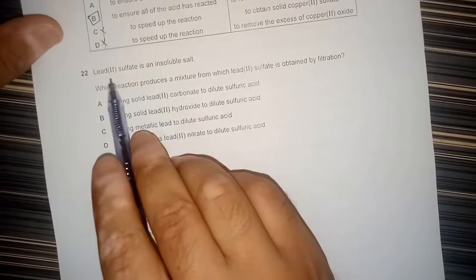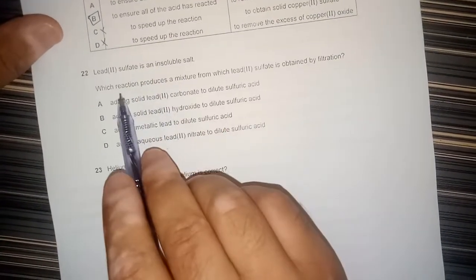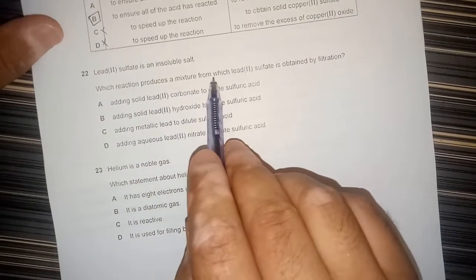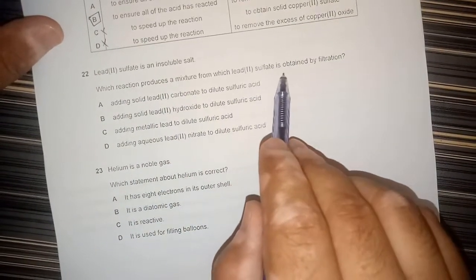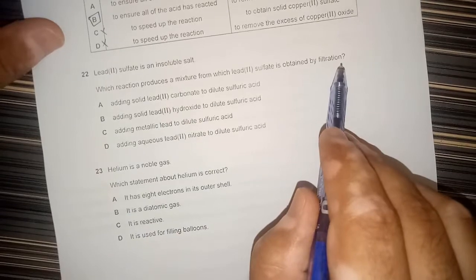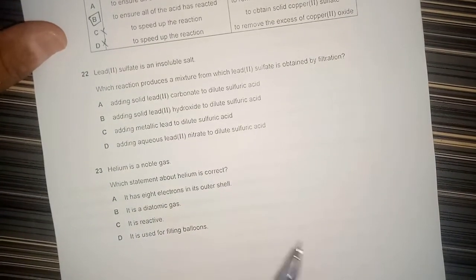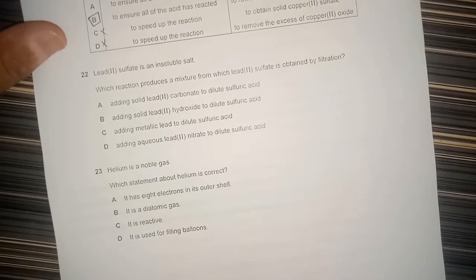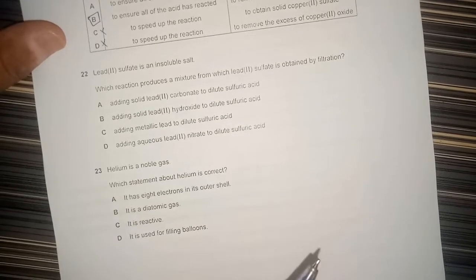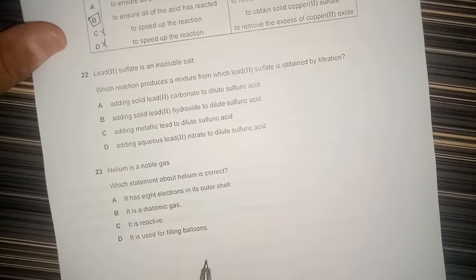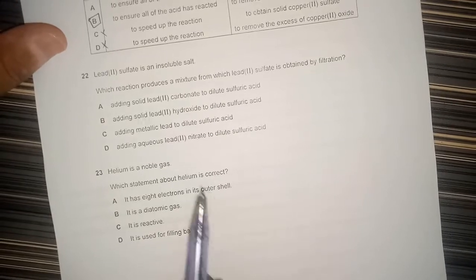Question number 22, lead(II) sulfate is an insoluble salt. Which reaction produces the mixture from which lead(II) sulfate is obtained by filtration? When we mix two soluble salts, we get one soluble and one insoluble. This is called precipitation, and the precipitated salt can easily be removed by filtration.